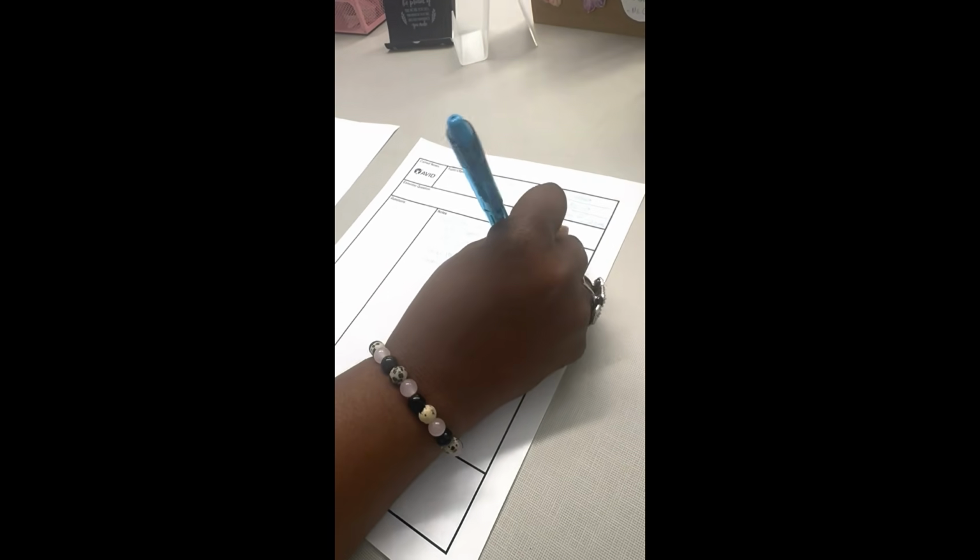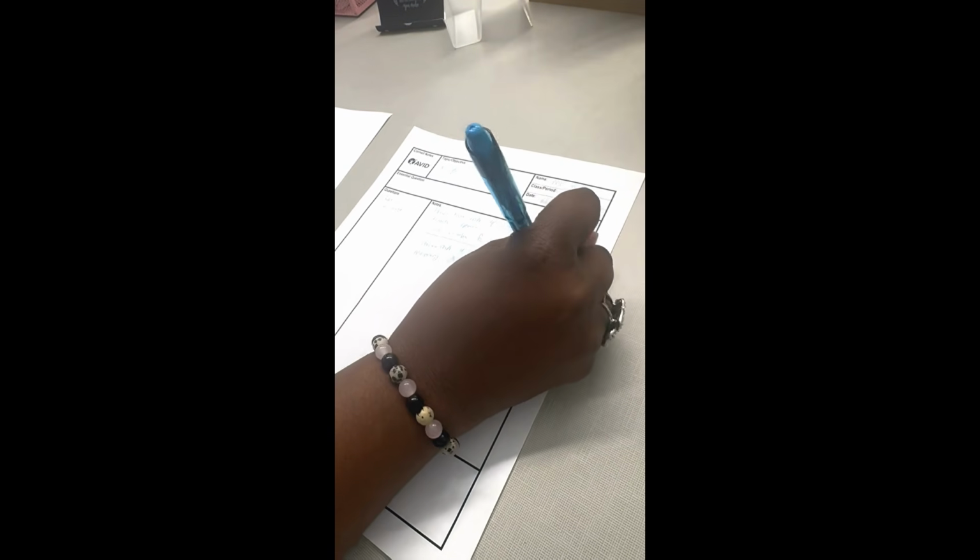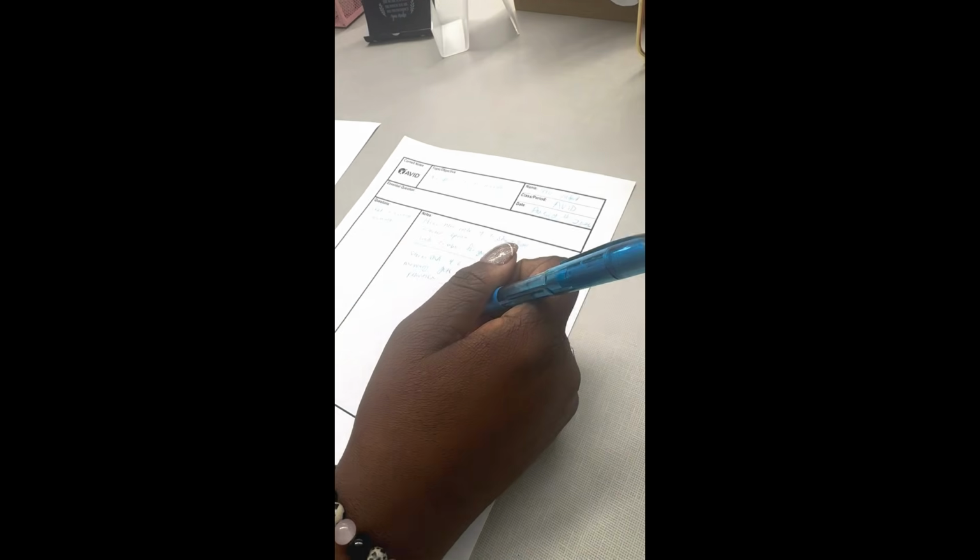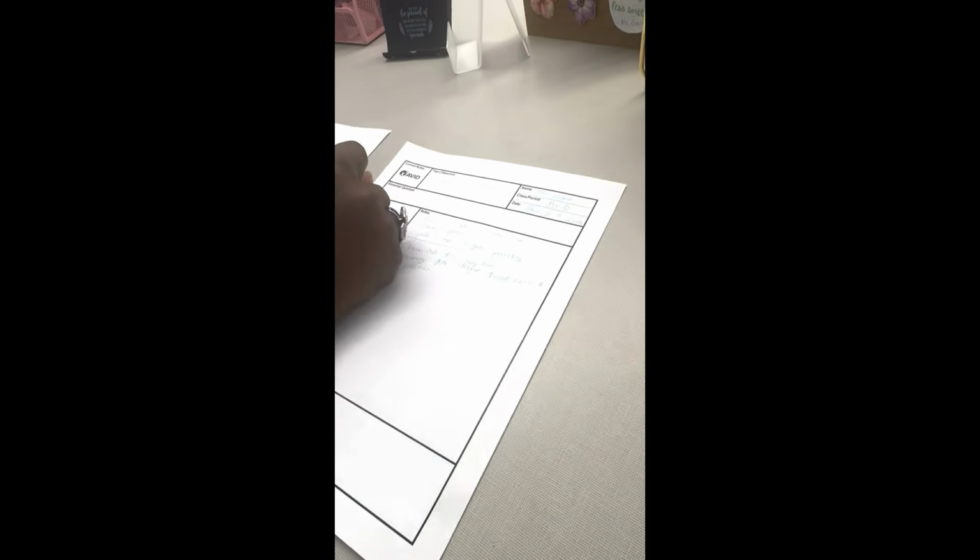through review and practice. So can you guess what my question is going to be? Well, we just finished talking about long-term memory, so it's going to be, what is long-term memory?